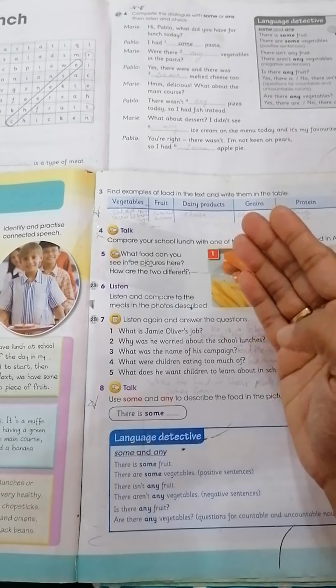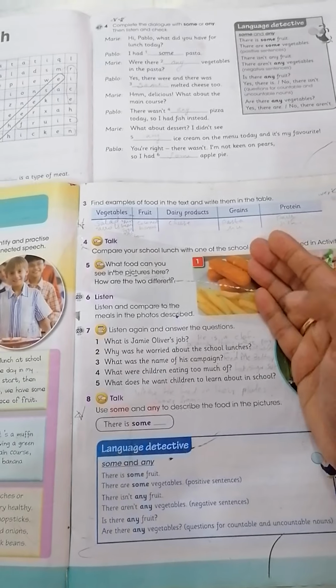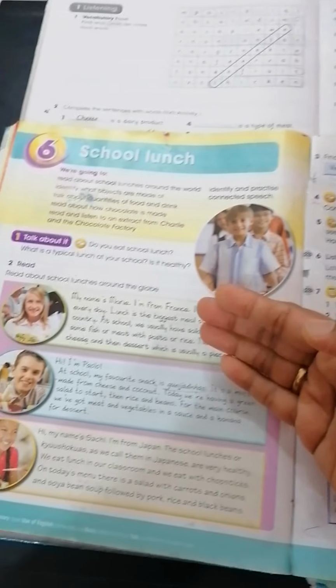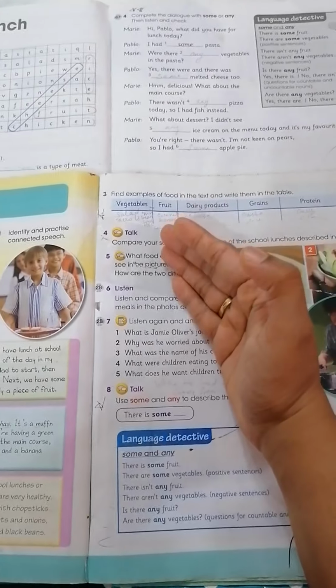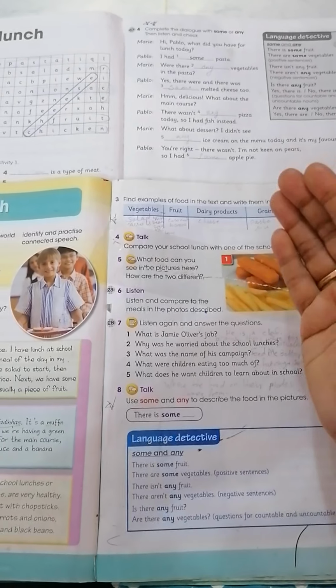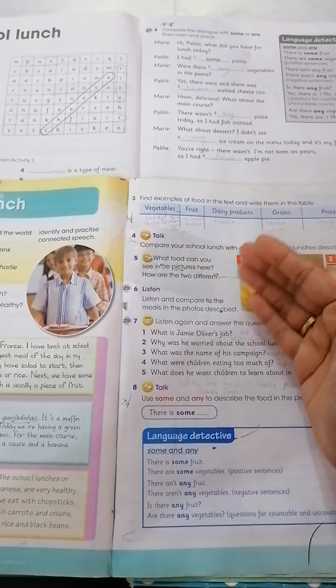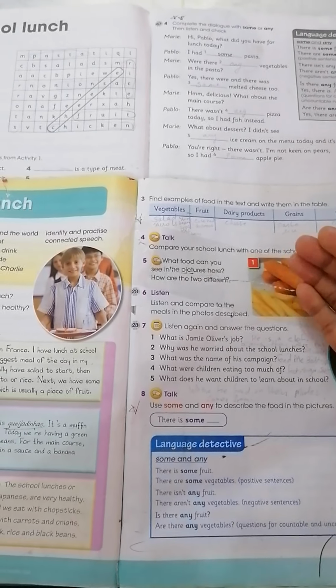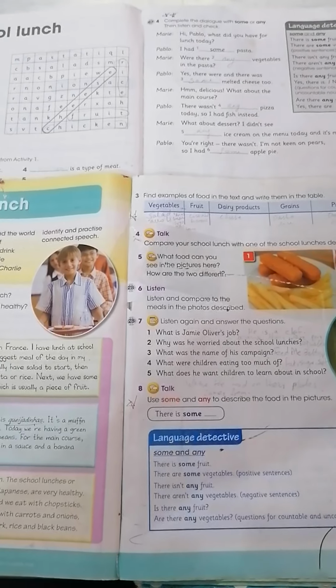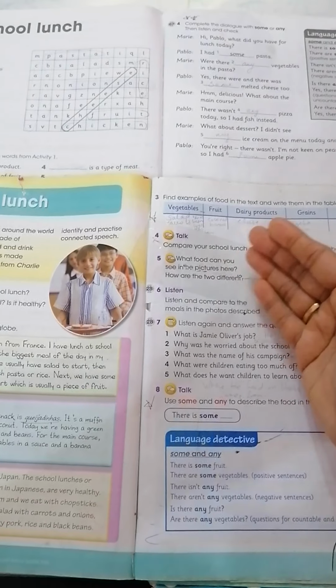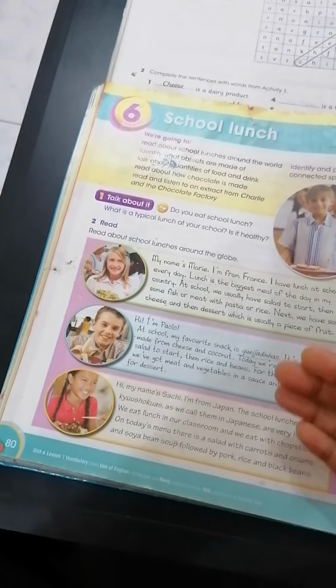Dairy products means milk products. And which are the grains? Which are the proteins? So read this text again and try to complete the tables. We have already finished this, and we made a note in the notebook also, but you can do it on a separate paper, or you can take a new notebook or a book and try to complete these tables by reading the text.